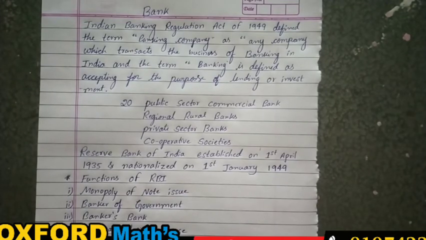It has a monopoly. Monopoly andre sarva ರೀತಿಯ ಅಧಿಕಾರ. ಯಾರಿಗಿರುತ್ತೆ ನೋಟ್ಸ್ ಮತ್ತು ಕಾಯಿನ್ಗಳನ್ನು ಪ್ರಿಂಟ್ ಮಾಡೋದು RBI.